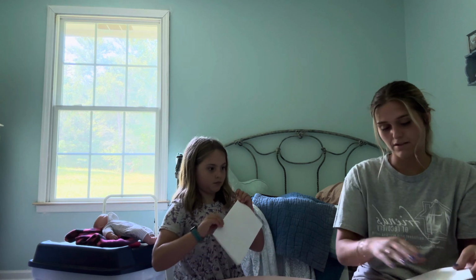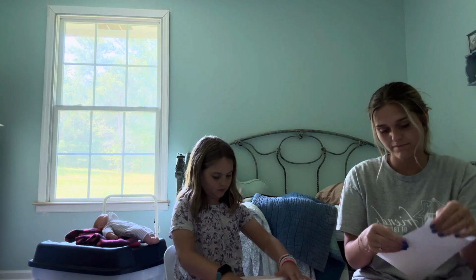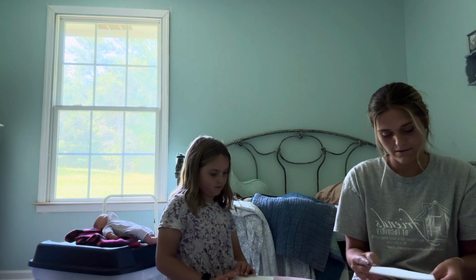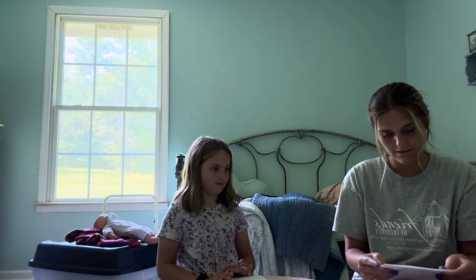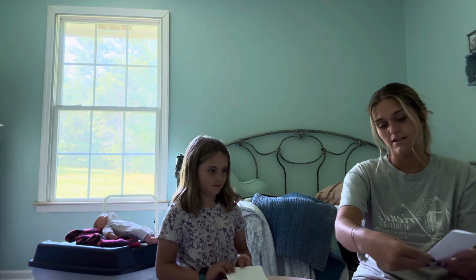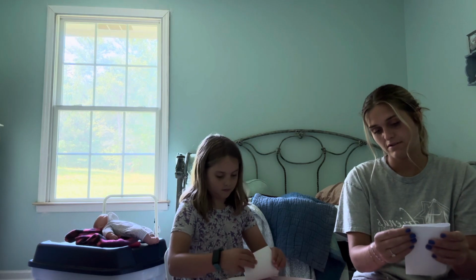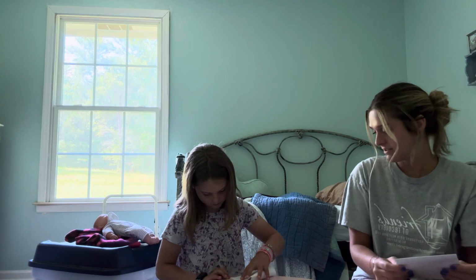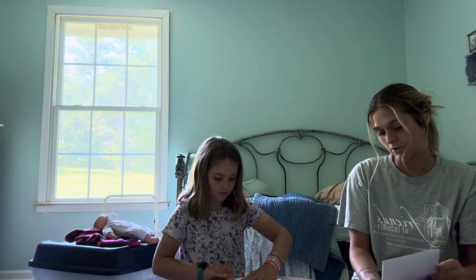Now take it like this. Oh, hold on, mine's way crooked. Yikes. Okay, then take it like this and fold it in half. Like that. It'll look like that.